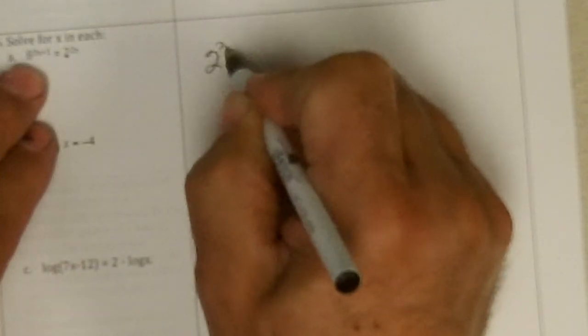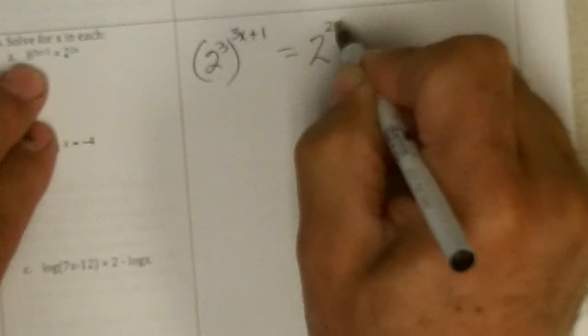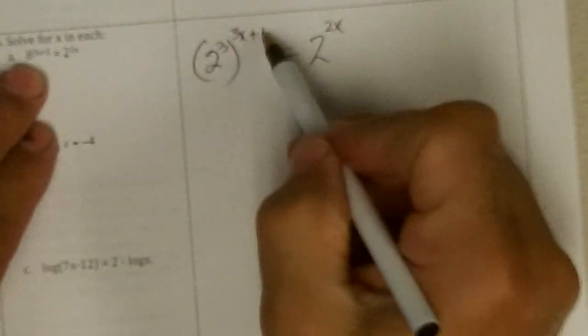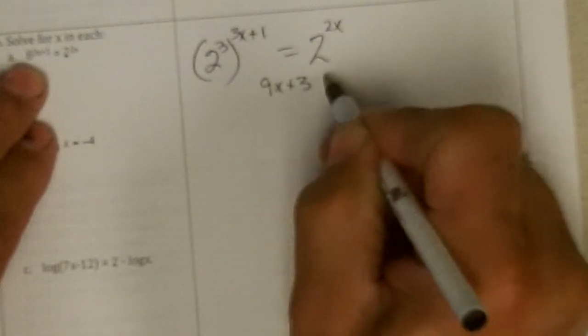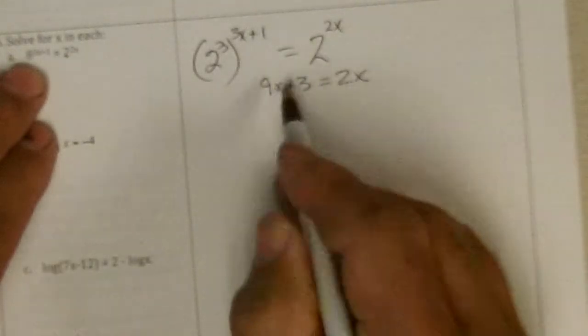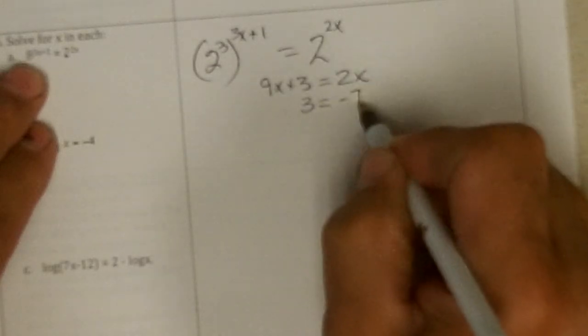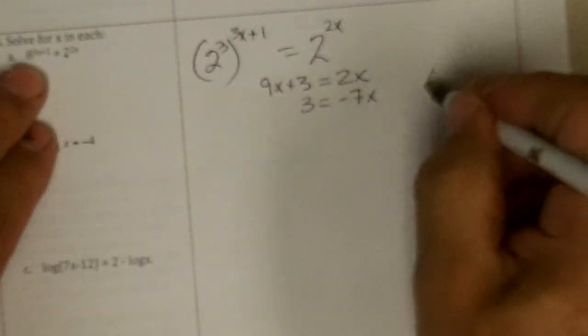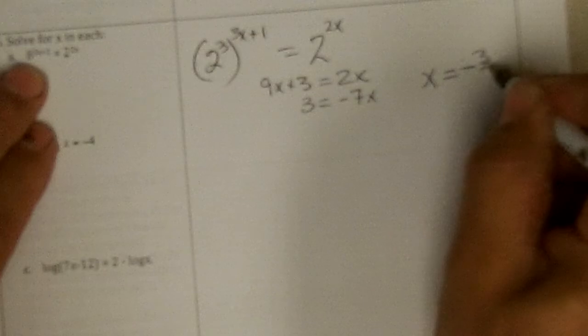This one, we have 8 and 2, we're basically powers of 2, so 2 to the third is 8, and the other side is 2 to the 2x. So we get 9x plus 3 equals 2x. So subtract 9x and we get 3 equals negative 7x. Divide by negative 7, and x equals negative 3/7.